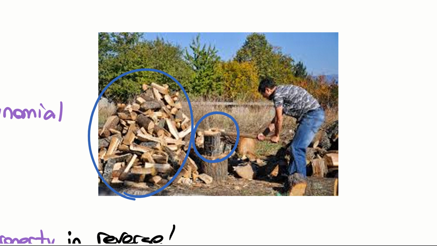So while the big piece and the small chopped up pieces are all still wood, this is kind of like factoring a polynomial. Your large piece is the polynomial you start off with. You're going to chop it up into smaller polynomials. Those smaller polynomials are called factors. The large polynomial is a polynomial, and the smaller factors are still polynomials.